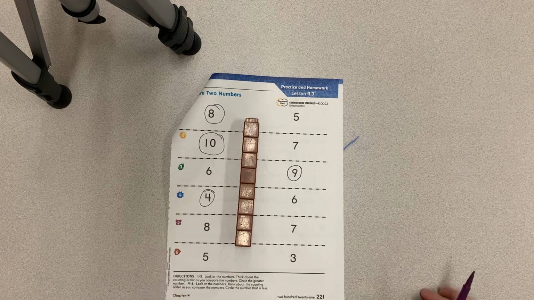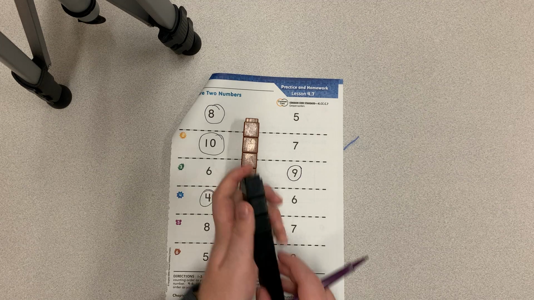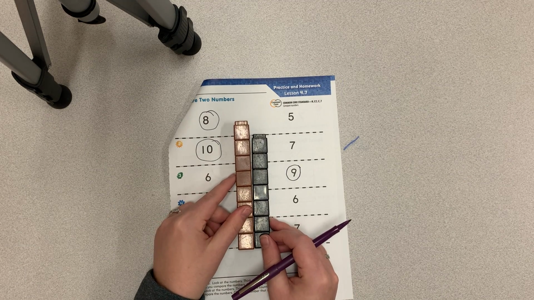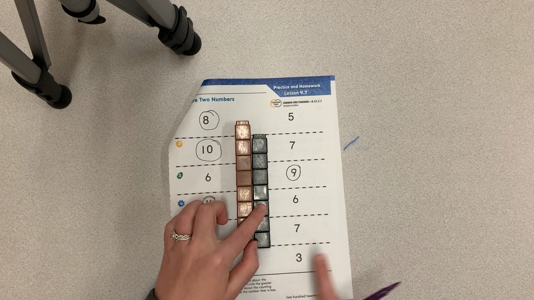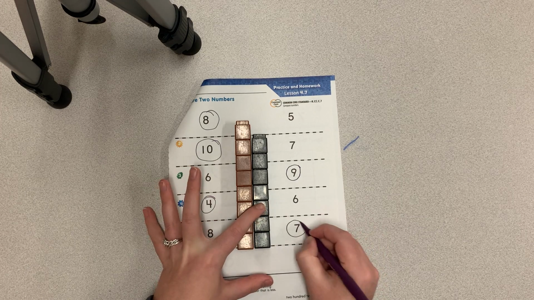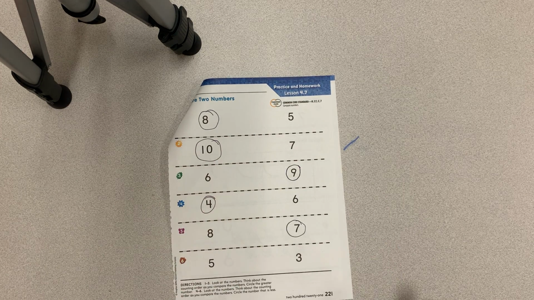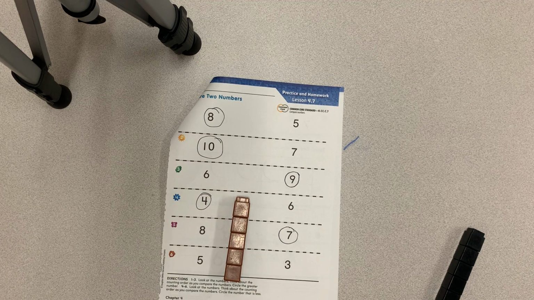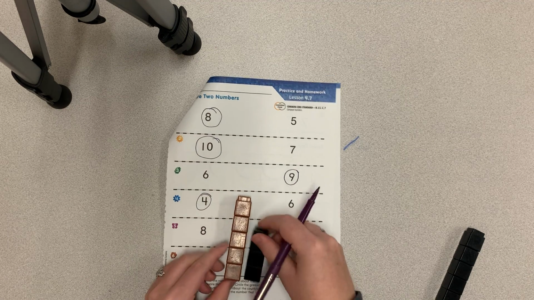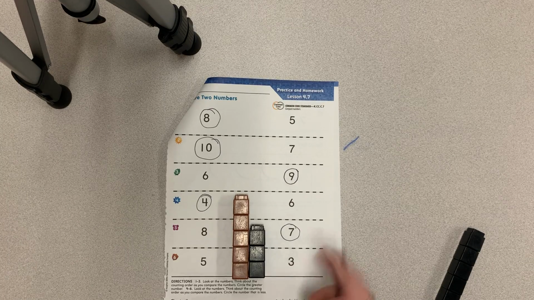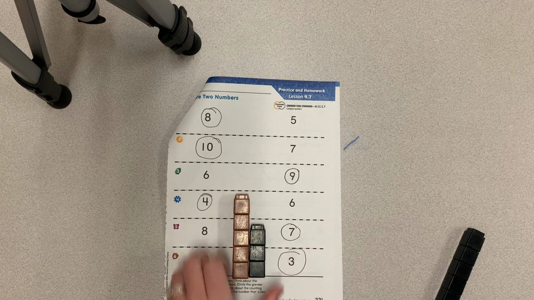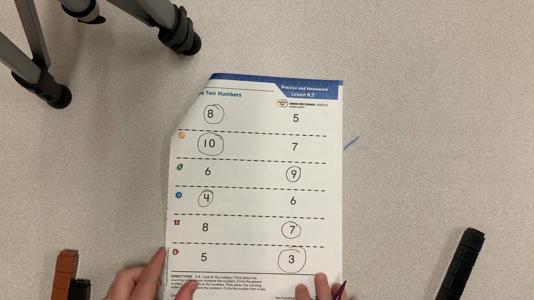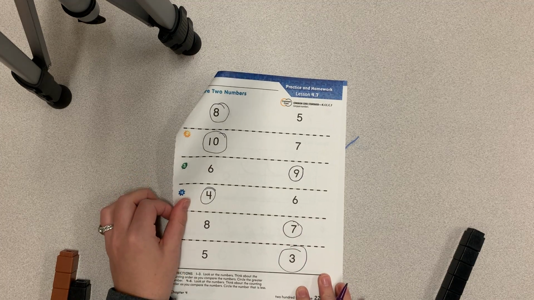We've got 8 and we've got 7. Which one has less? This one. So 7 is less than 8. And our last one here, we have 5 and we have 3. Which one is less? 3. Okay, if you missed any of these, I want you to pause the video and go back and fix it, okay?